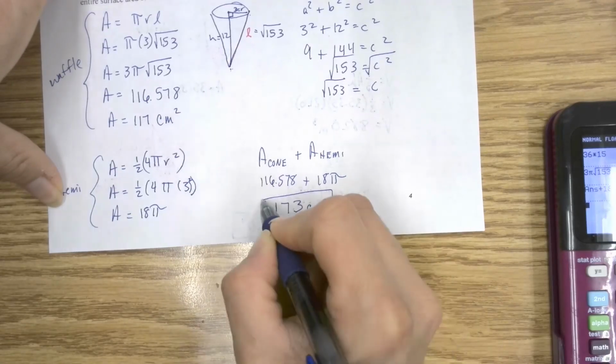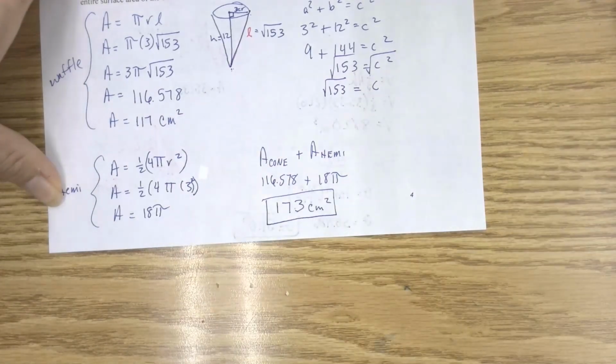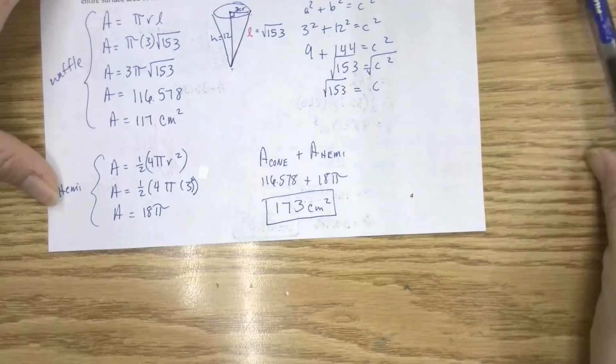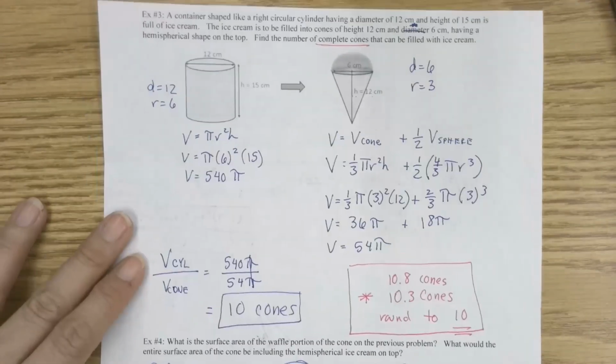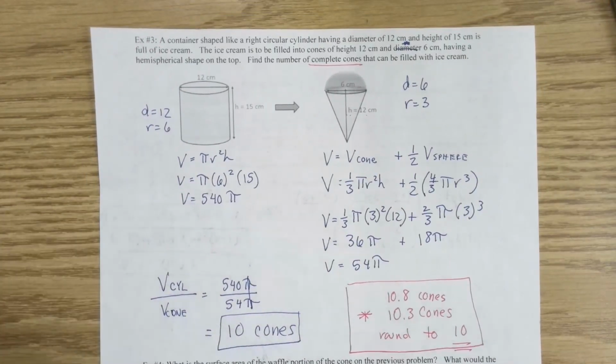Okay, so now you've seen several examples of volume and surface area. I wish you all the best. That concludes our section in geometry.